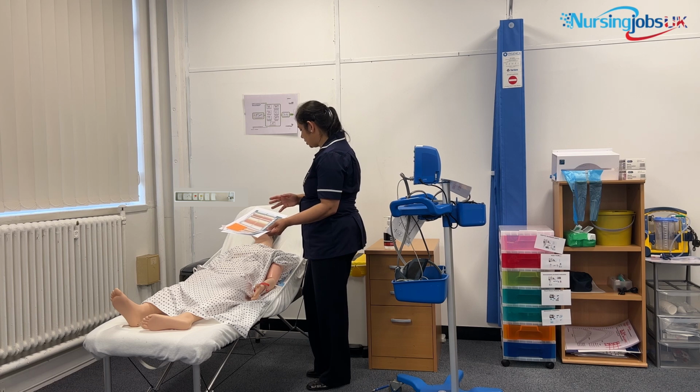If it is possible, an injection, but because you are nil per mouth waiting for the surgery, I won't be able to give any oral medication. We have already given some pain relief for you. So we will check that after half an hour, and I will come and check it again, and if needed, we will arrange some pain medication for you through intramuscular or intravenous. Is that all right? Okay, that's fine.